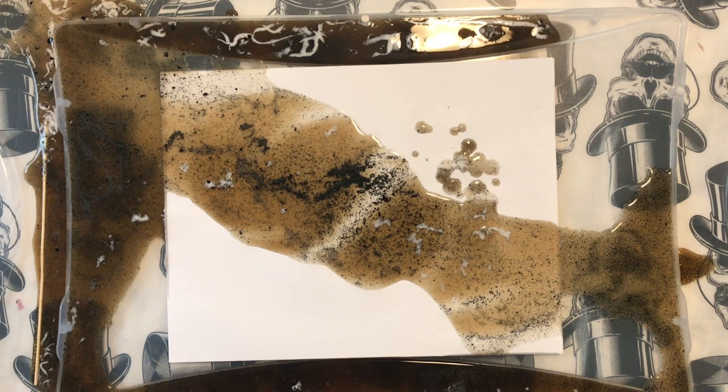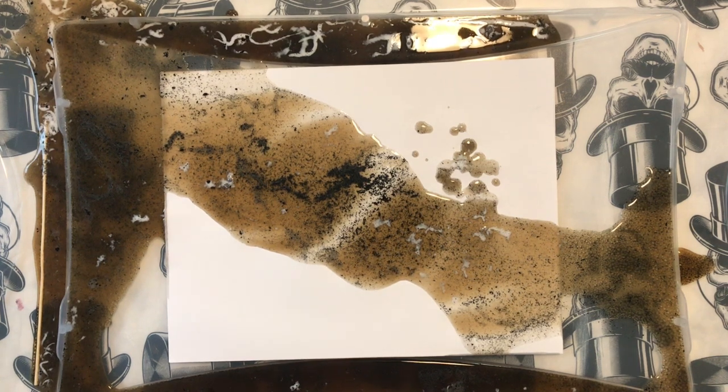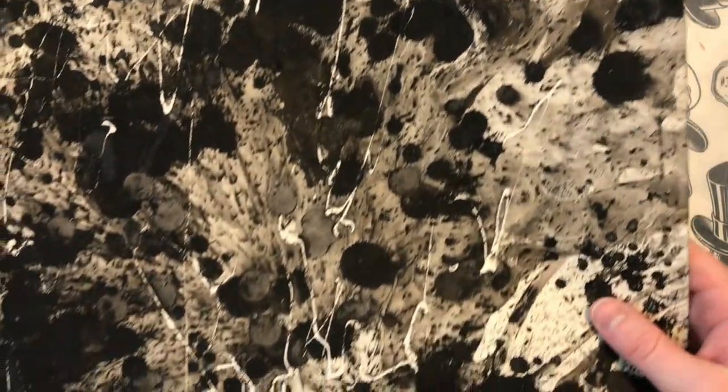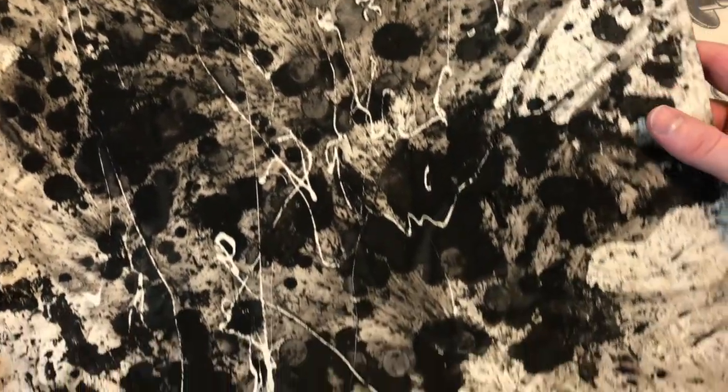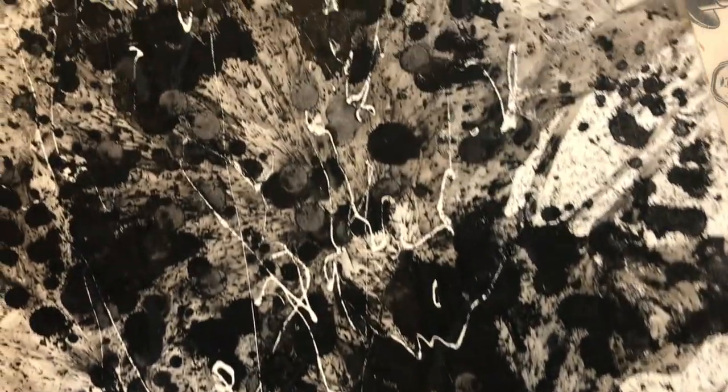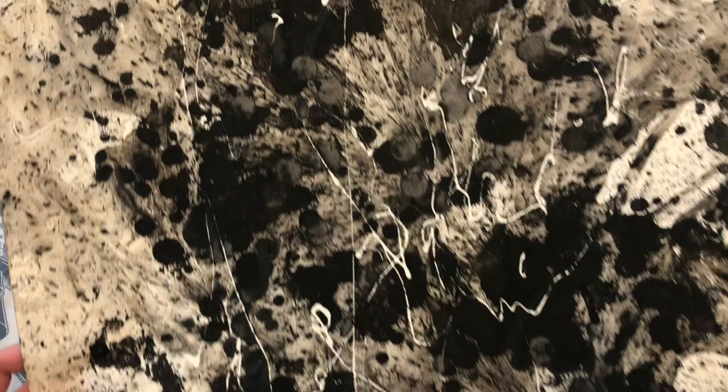Okay, I'm going to show you the ink and Coke ones first. So here is one of my tests that I did in college. And this is, again, ink and Coca-Cola with glue. And I think this turned out really cool. It's a really cool one, I think. Okay, so that's one I did in college.